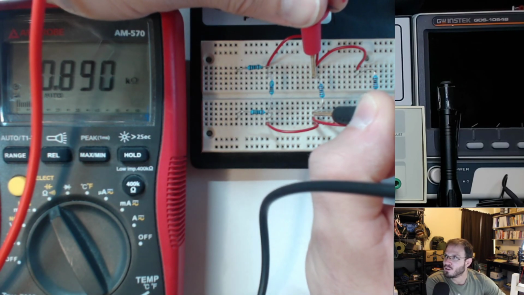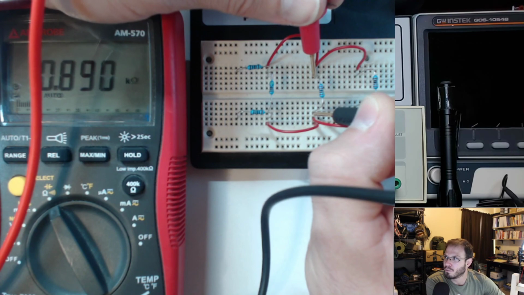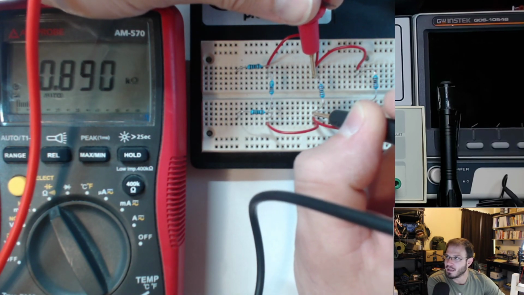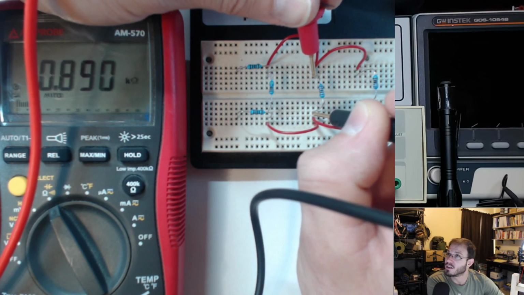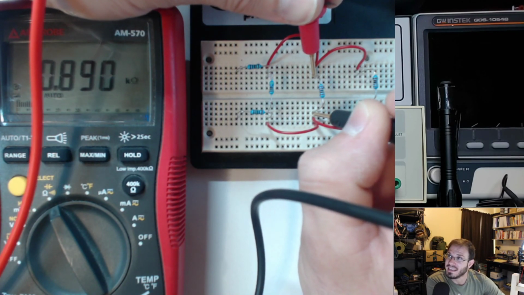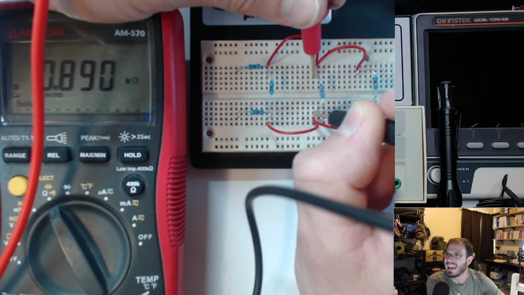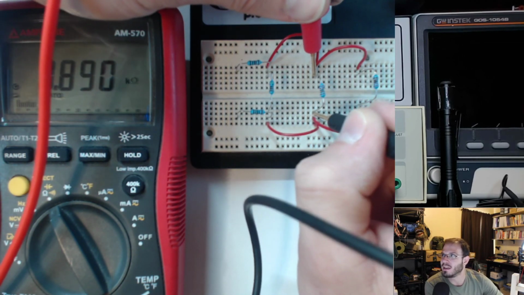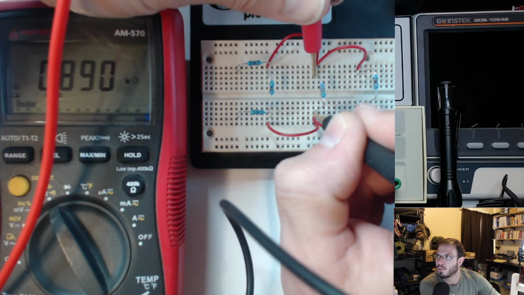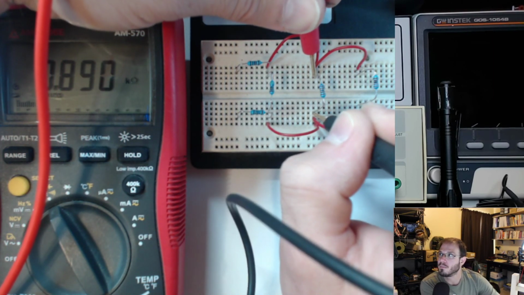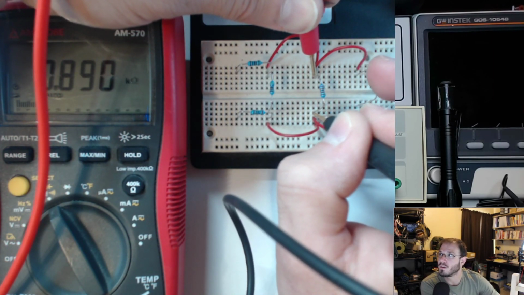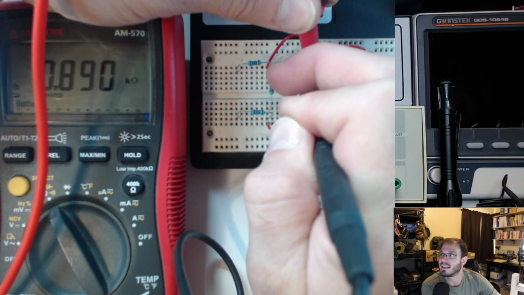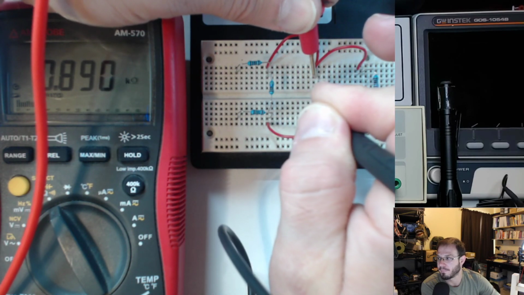So you have to pull the resistor out of the breadboard and then take a measurement. This is supposed to be a 2.2K resistor, but I'm reading 0.89K. I'm reading 890 ohms. That's because I'm measuring not only the 2.2K resistor, but I'm also measuring this 2.2K in parallel, as well as the 4.7 in parallel.